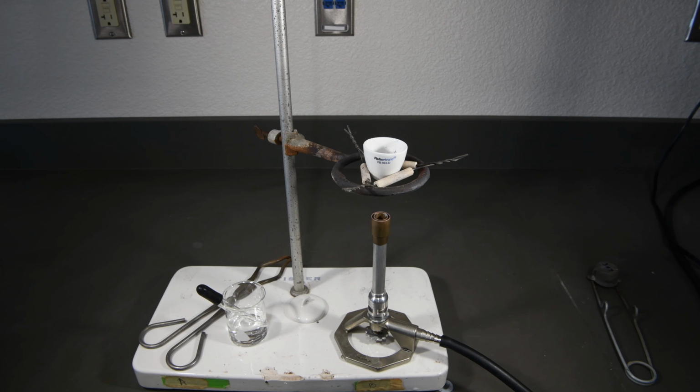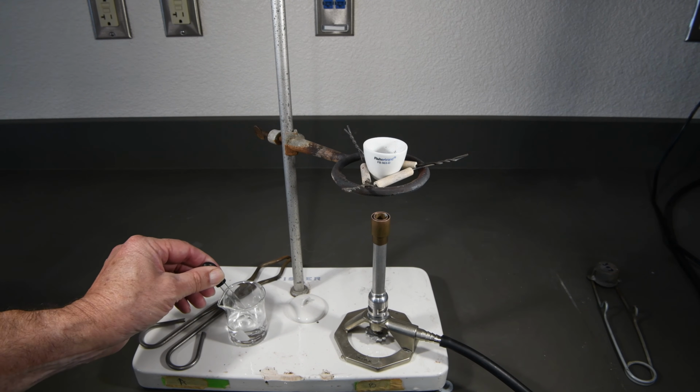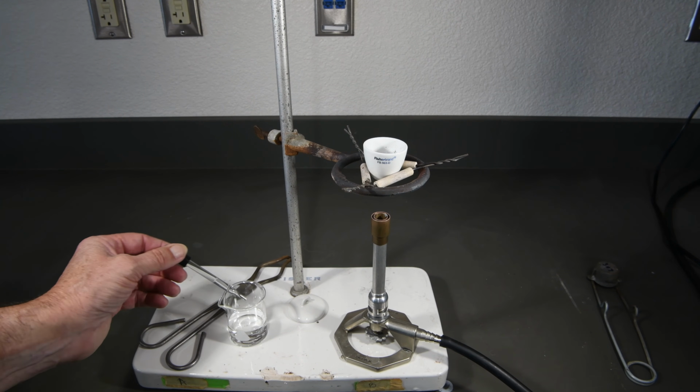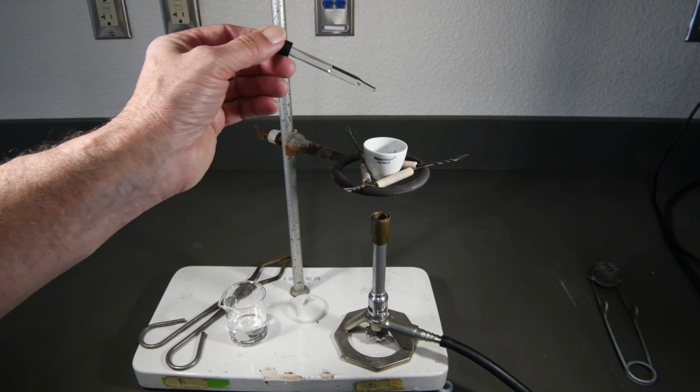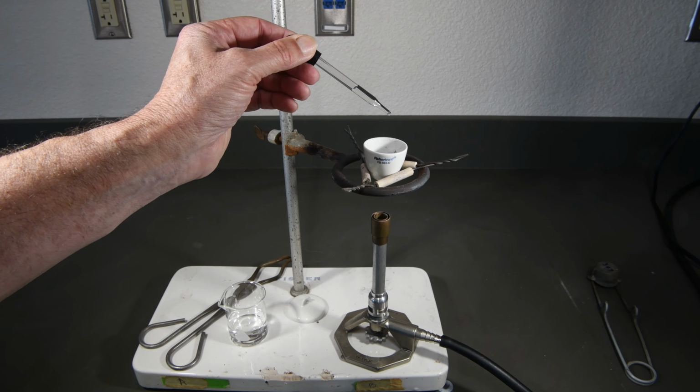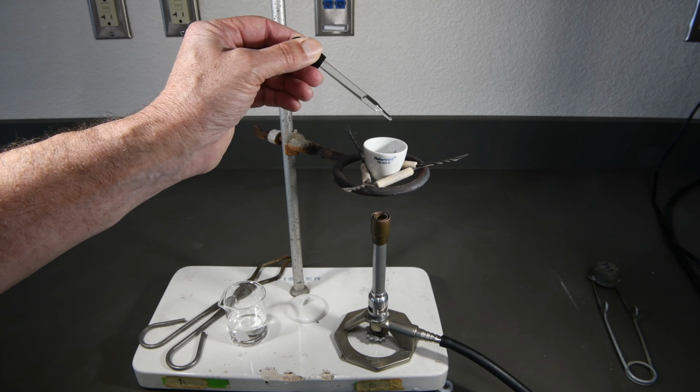Fortunately, there is a fairly easy remedy for this problem. If one adds water to magnesium nitride, it very quickly is converted to magnesium oxide. So we're going to add 10 drops of deionized water to our magnesium oxide.